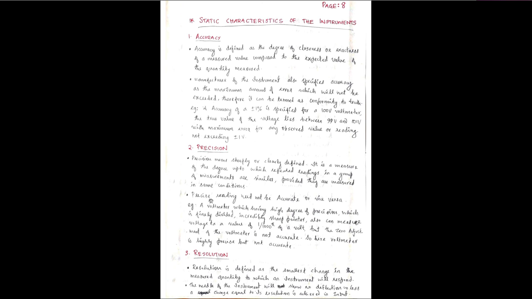Okay, a precise reading need not be accurate, or vice versa. A precise reading is not required to be accurate, and an accurate reading is not required to be precise. For example, a voltmeter having a high degree of precision, finely divided with an incredibly sharp pointer, can measure voltage to a value of 1 by 1000th of a volt, but the zero adjustment of the voltmeter is not accurate. So here the voltmeter is highly precise but not accurate.